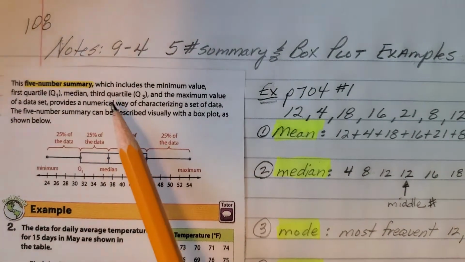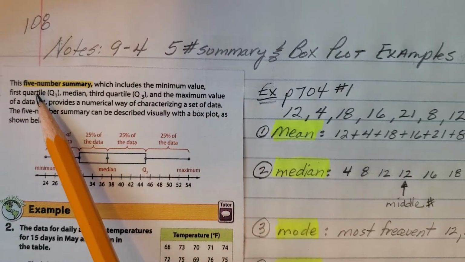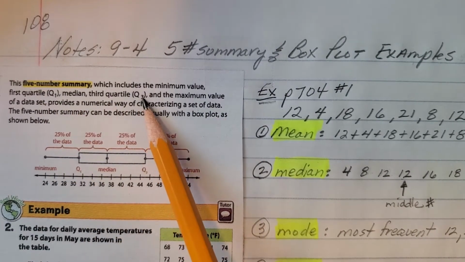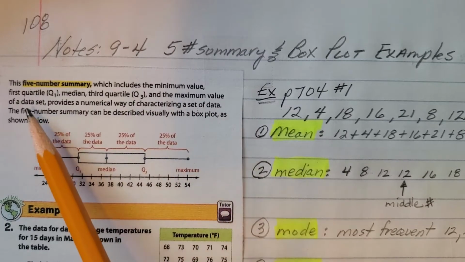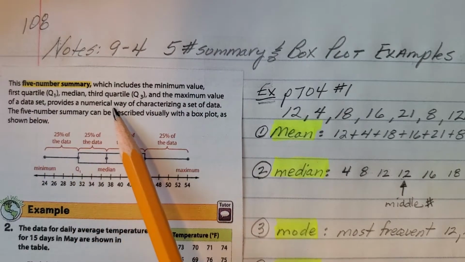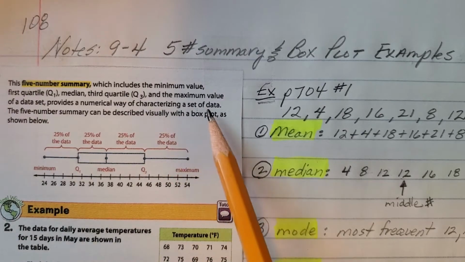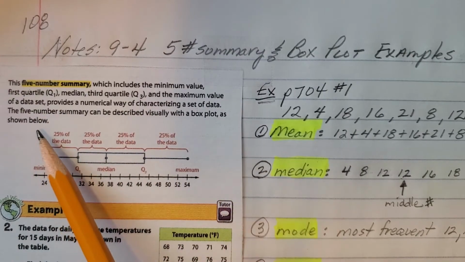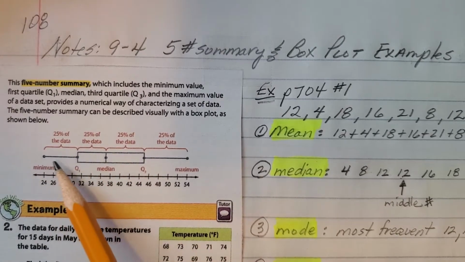So this 5-number summary, which includes the minimum value, the first quartile Q1, the median, the third quartile Q3, and the maximum value of a data set, provides a numerical way of characterizing a set of data. A 5-number summary can be described visually with a box plot as shown below. So this is what a box plot looks like.